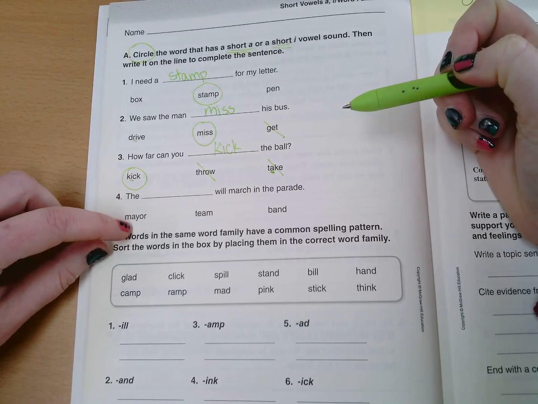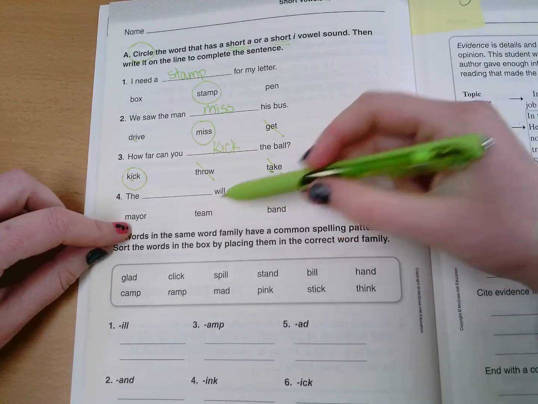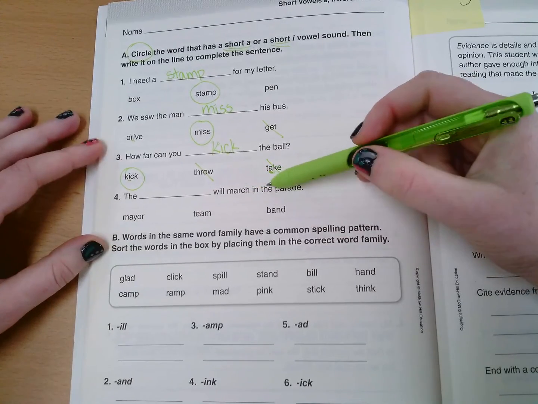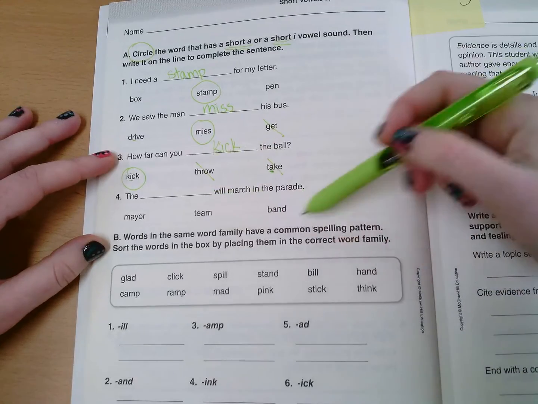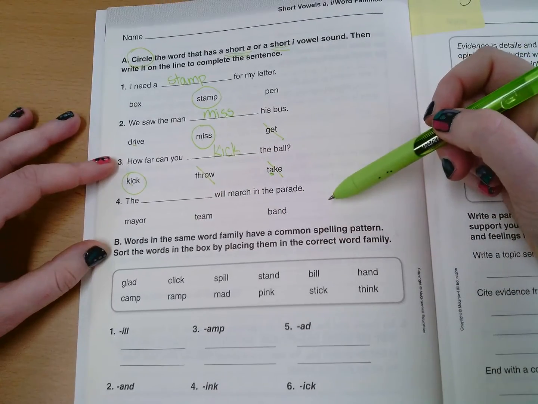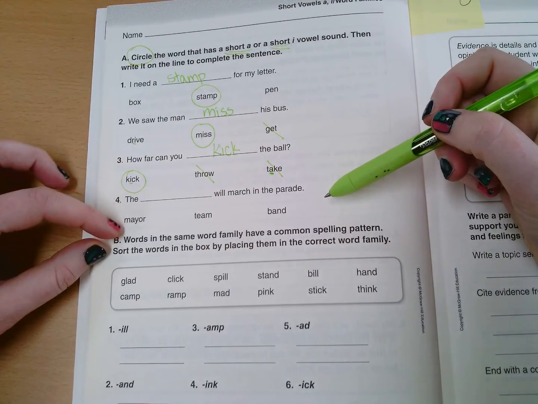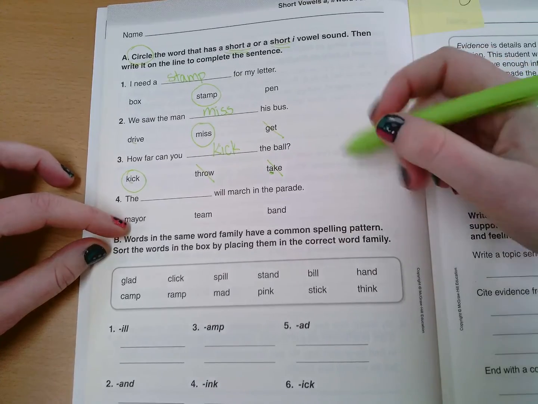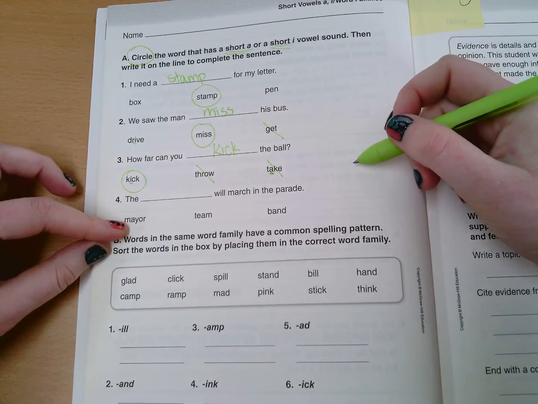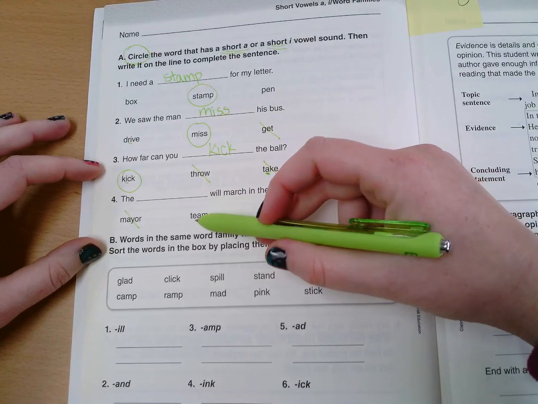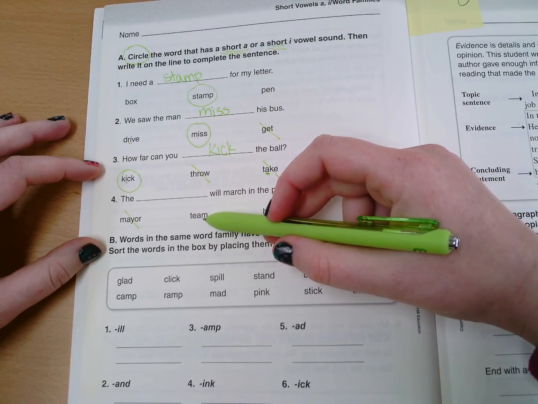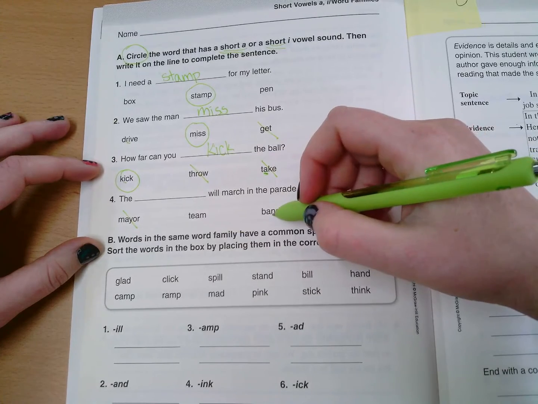The mayor, team, band will march in the parade. Well, they all have A, so I can't cross any out just yet. The mayor, may, A. That doesn't say A, that says A. Team. Band.